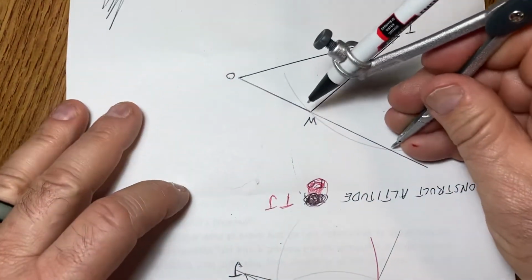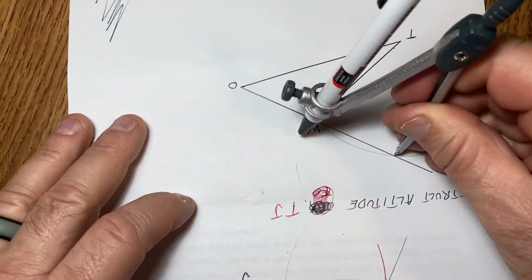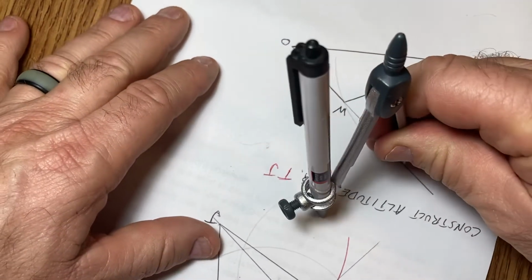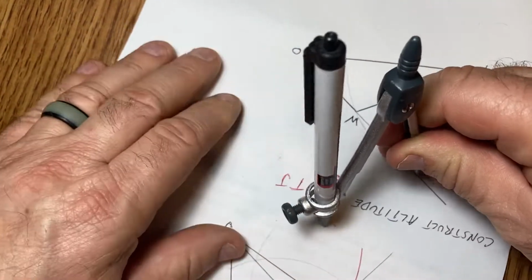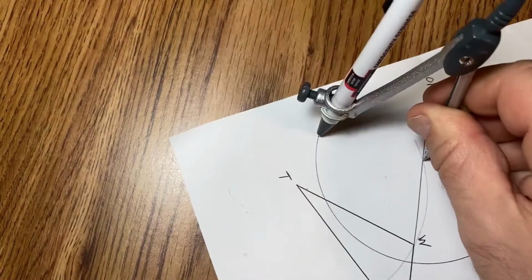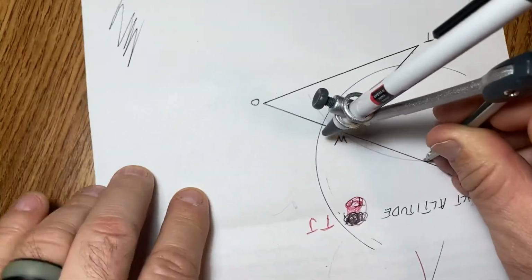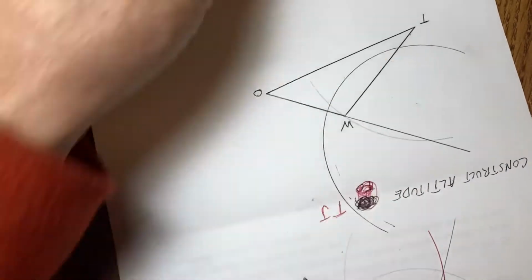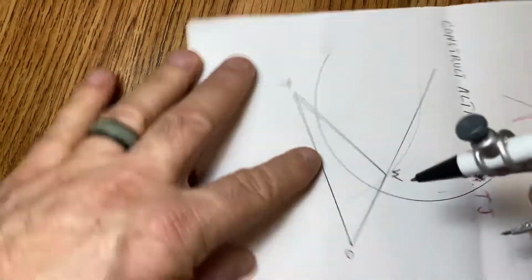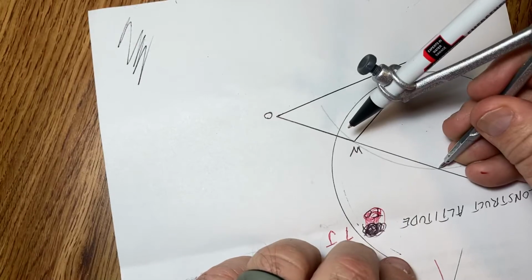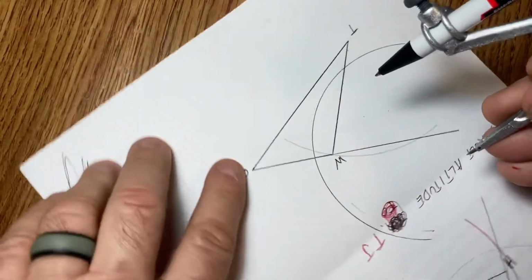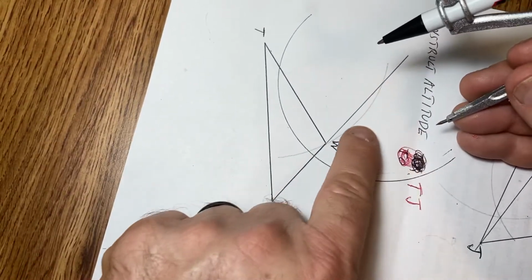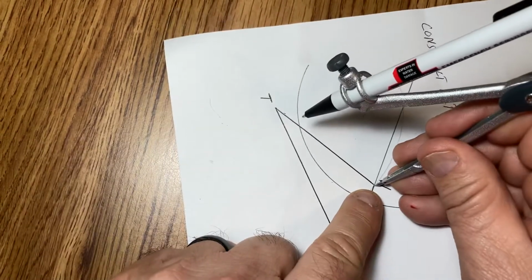There we go. I'm using pen because you can see the pen. Let's try it again. That pen you can see easier than the pencil. I want you to use a sharp pencil. Okay, did I move? Okay, that's good. Do not change the setting of the compass. Now I want to put the point of the compass right there.